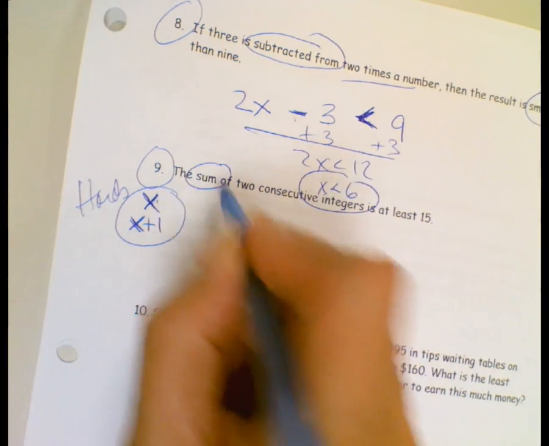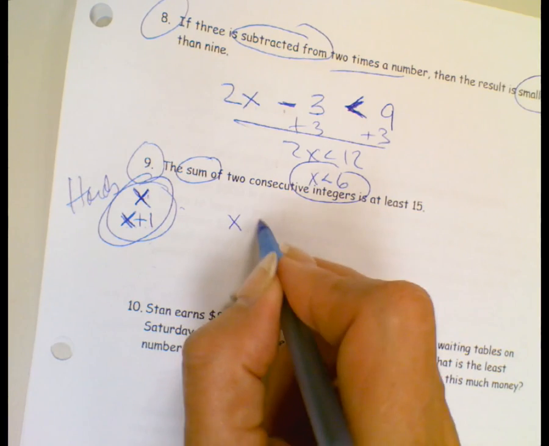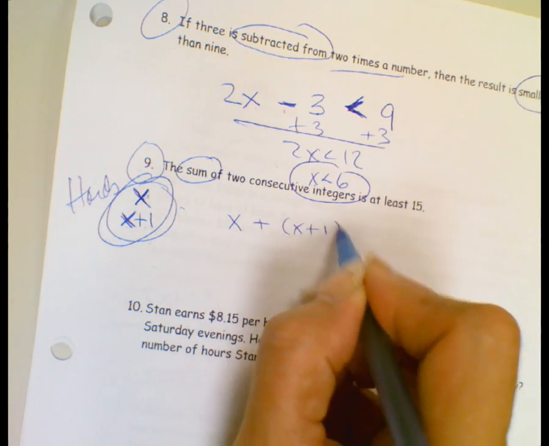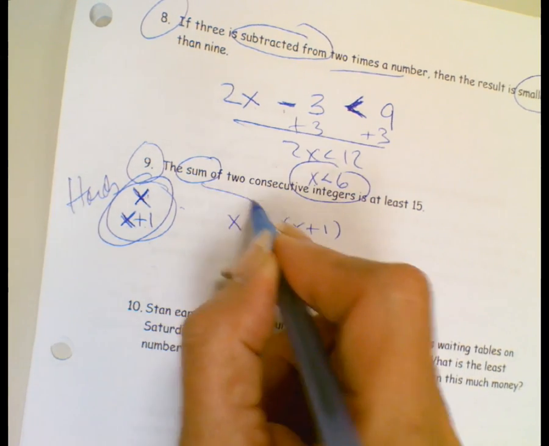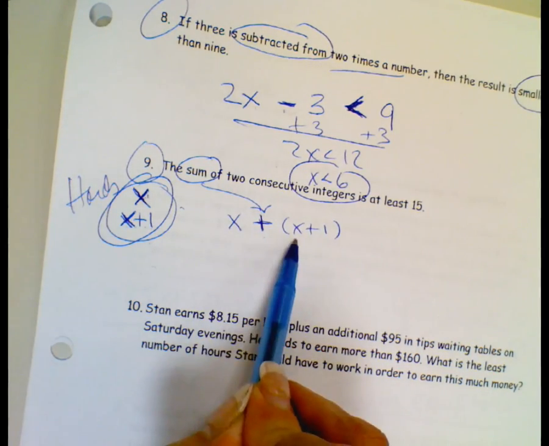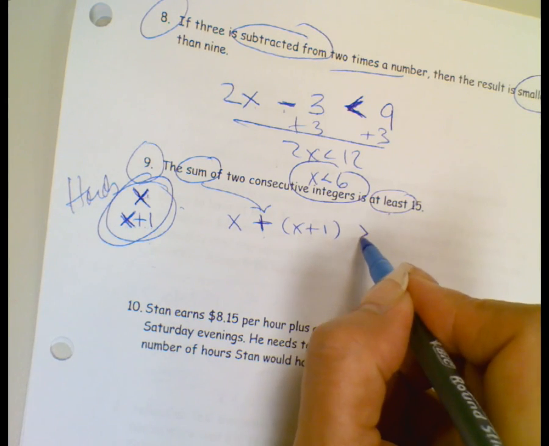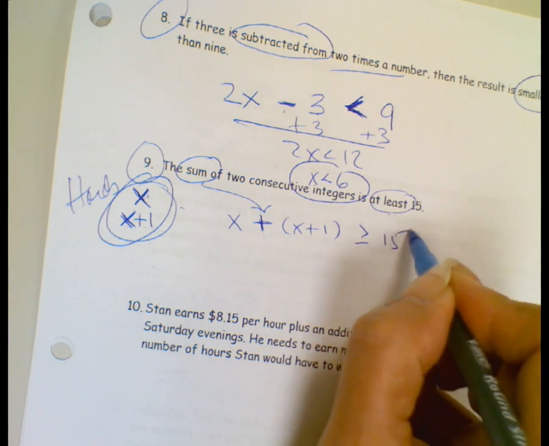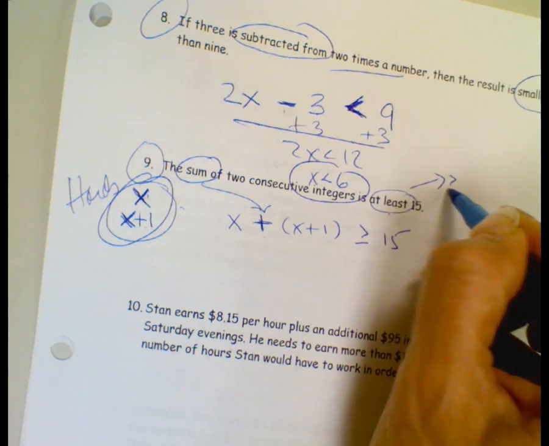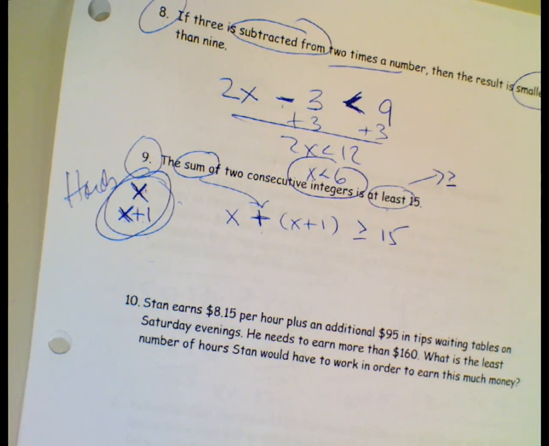So anyway, the sum of these, so we're adding these. So we have x plus x plus 1. So this is the sum, right here, of 2 consecutive integers, is at least, that's at least means greater than or equal to 15. So at least means greater than or equal. The sum of 2 consecutive integers is at least, that's greater than or equal to 15.